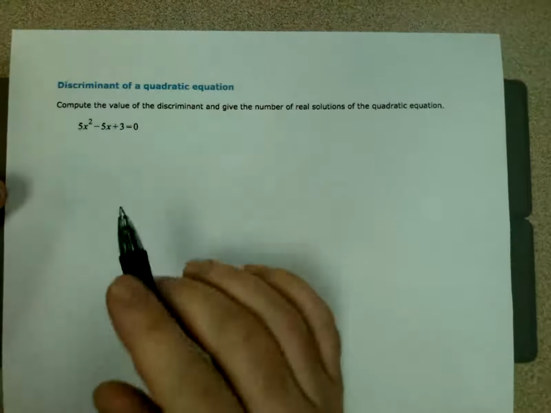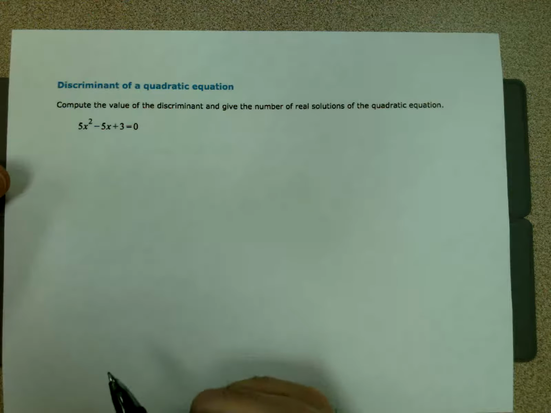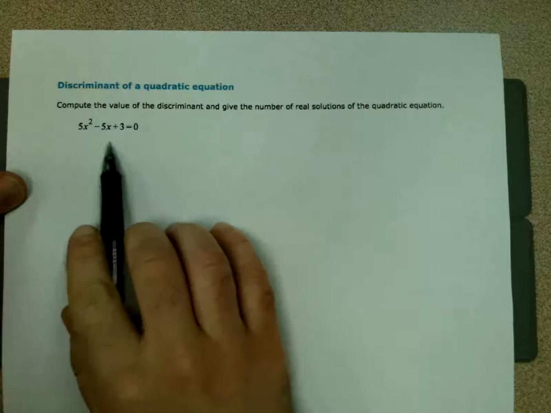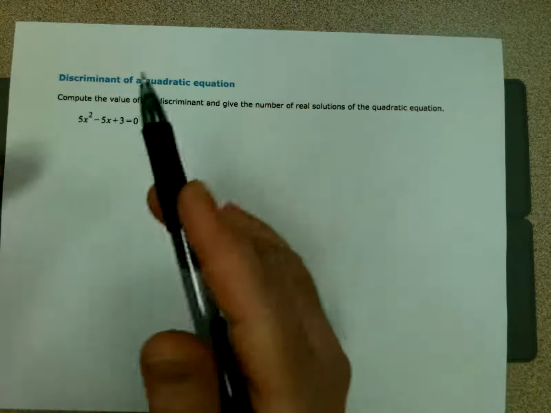Today we're going to be looking at the ALEKS topic, the discriminant of a quadratic equation. So the discriminant is a piece of the quadratic formula. It's the radicand, so it's the part under the radical there. So they can use it in an analysis, I suppose, of the solutions to the quadratic formula.